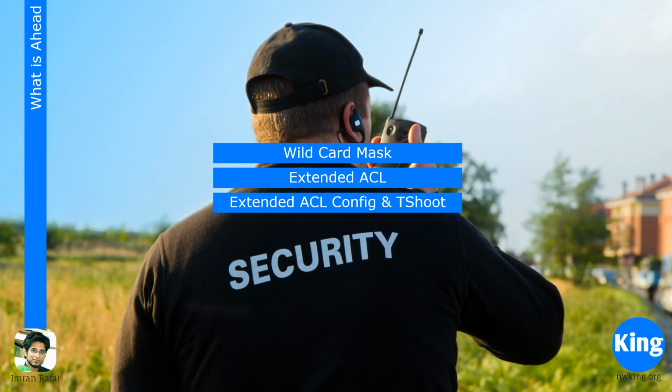So what are we going to look at today? Today we're going to look at three things. We're going to look slightly in depth into wildcard masks, like I promised in the last video. Then we look at extended ACL and the format by which you can configure ACLs. And then we will configure extended ACL and do a little bit of troubleshooting.